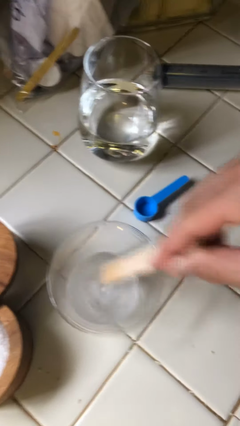So we're going to stir, stir, right? You're going to keep doing that. You're going to stir and stir and stir. And if all the salt is dissolved into the water, add another spoonful.